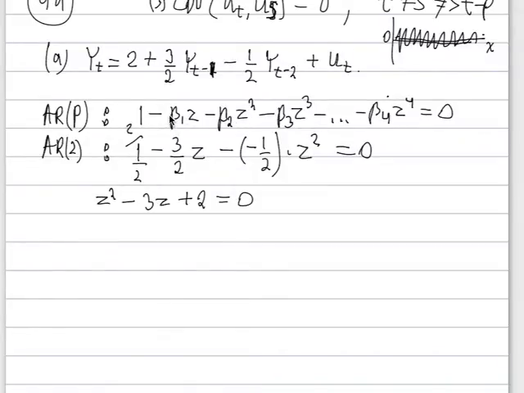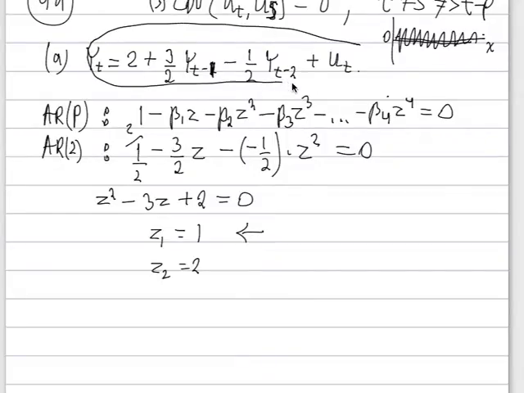Remember we said to establish whether this process has a unit root, you solve this equation. The beta 1 here is 3 over 2, so this is minus 3 over 2 z, minus beta 2, which is minus 1 over 2 z squared, equals 0. So solve this equation now. If you solve, you get z1 equal to 1, z2 equal to 2. And if any of the roots is equal to 1, then this is a unit root process, or this AR process has a unit root.